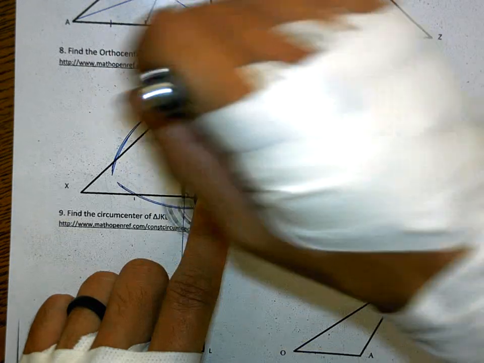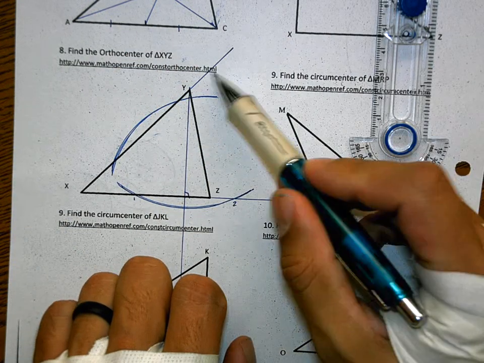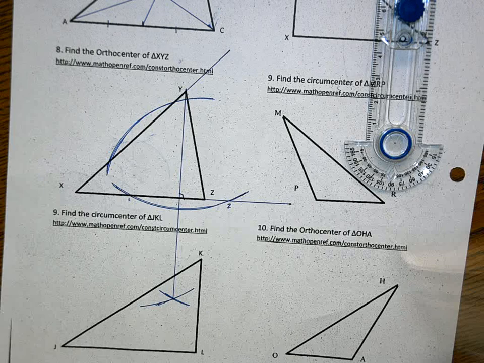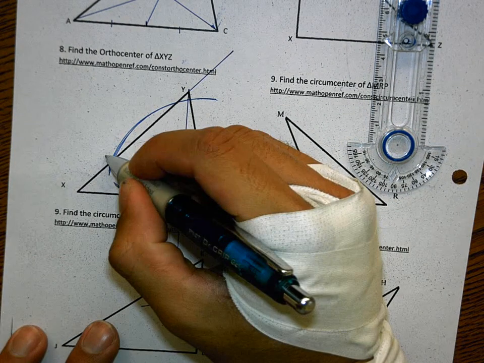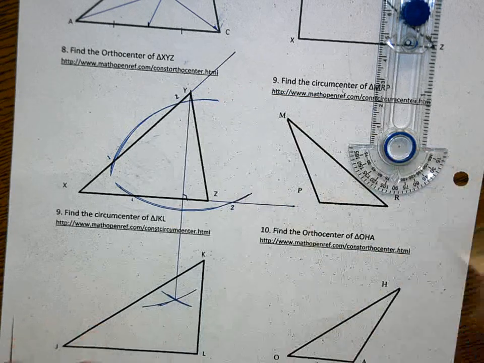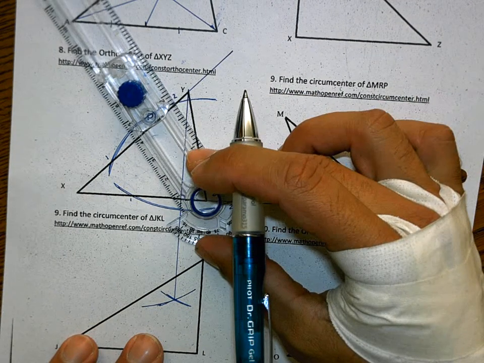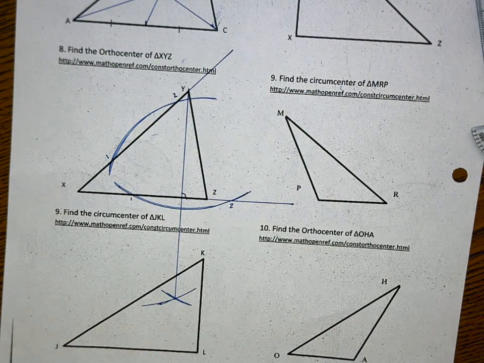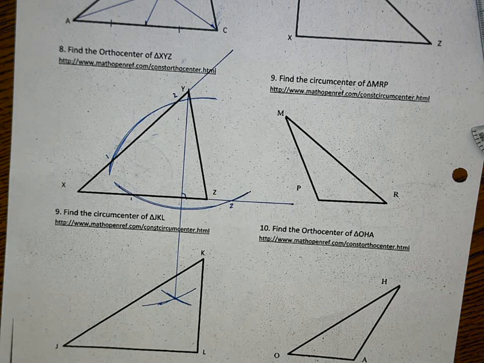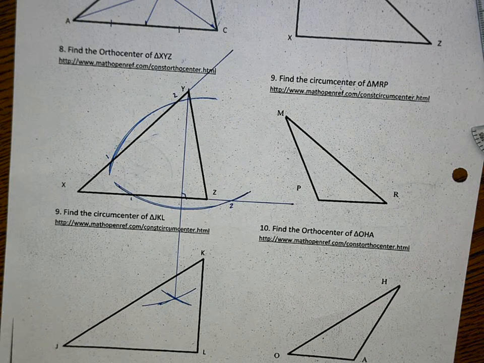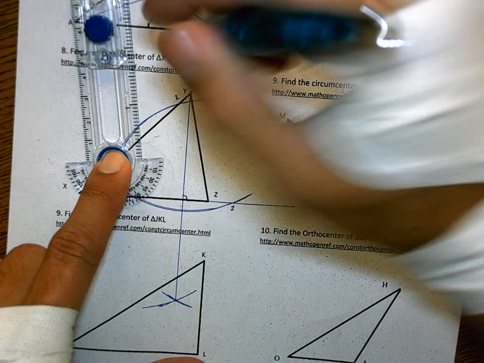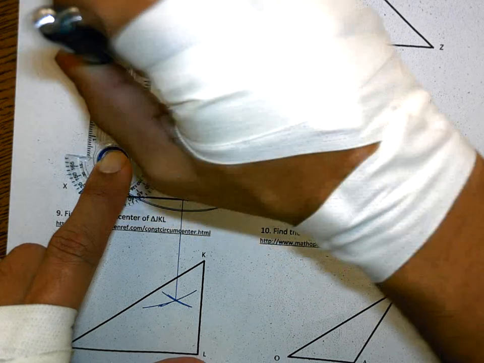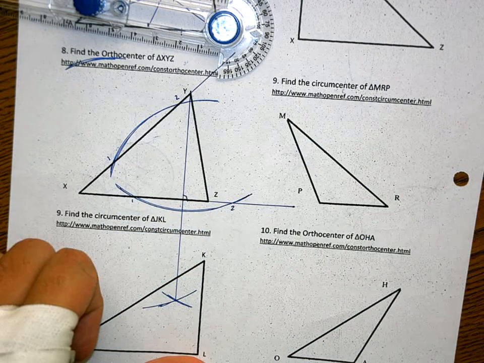I guess I did not need to extend the line on this one because I have my 2 points of intersection. I have a first intersection and a second intersection from point Z. And then all you have to do from there is put your bullseye on the 1. Your altitude will be somewhere up there. Put your bullseye on the 2.